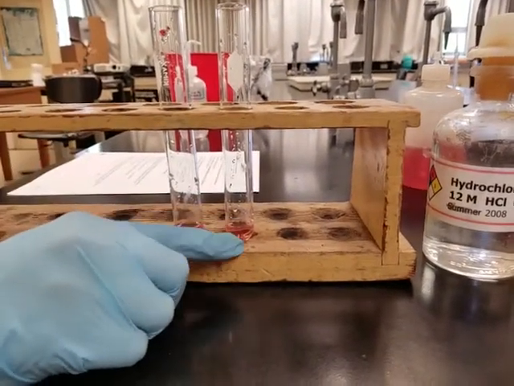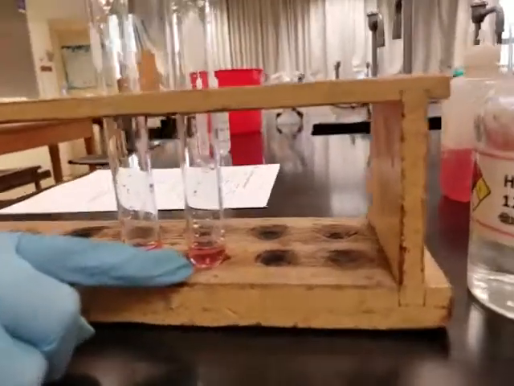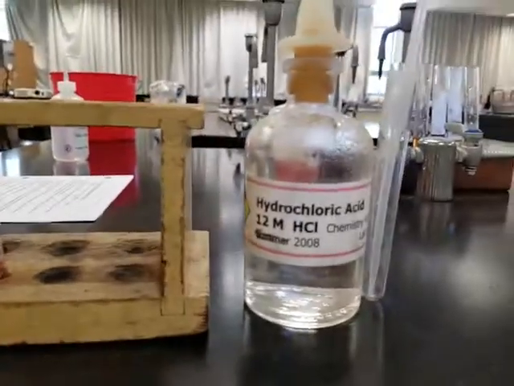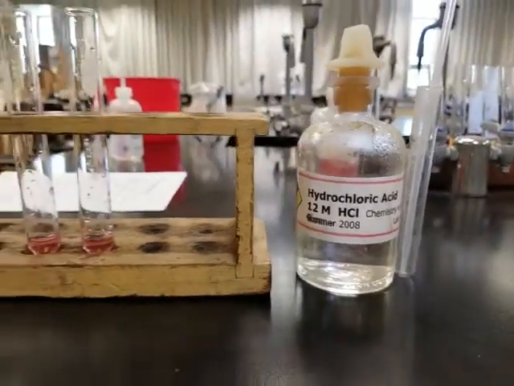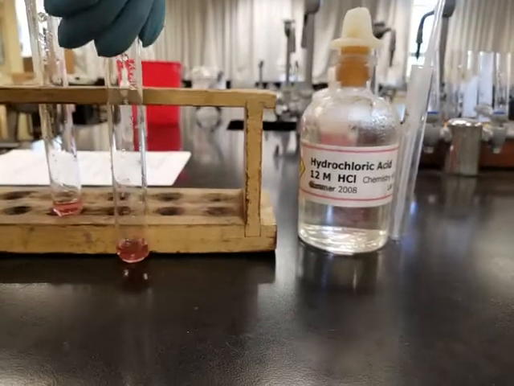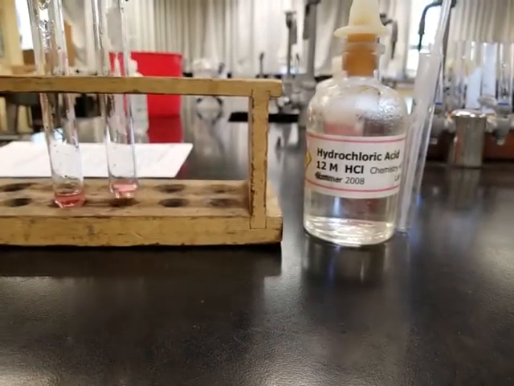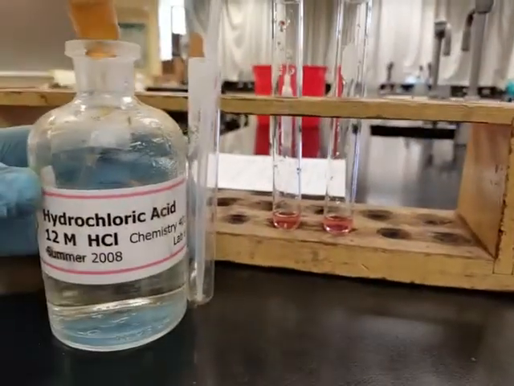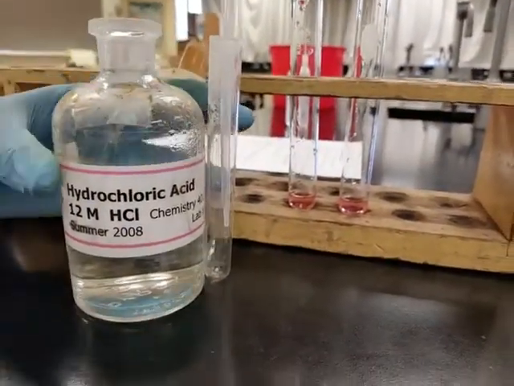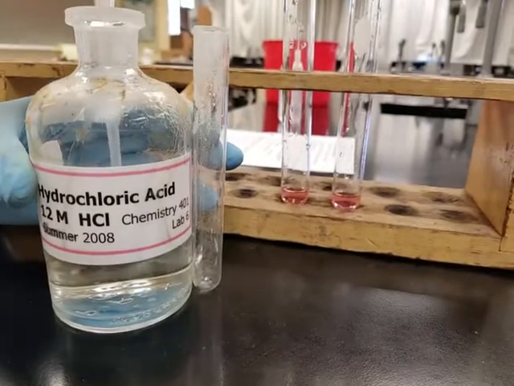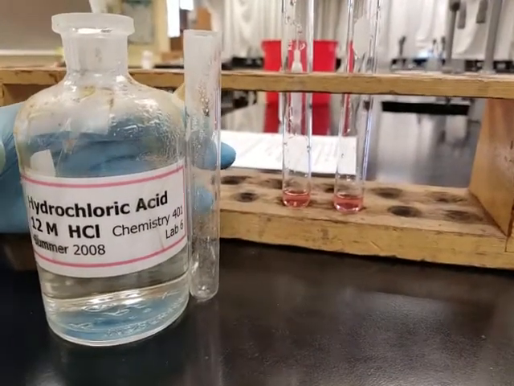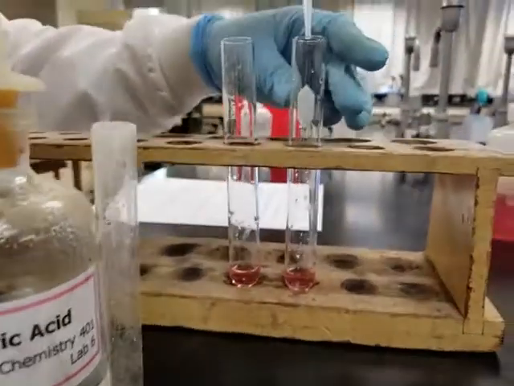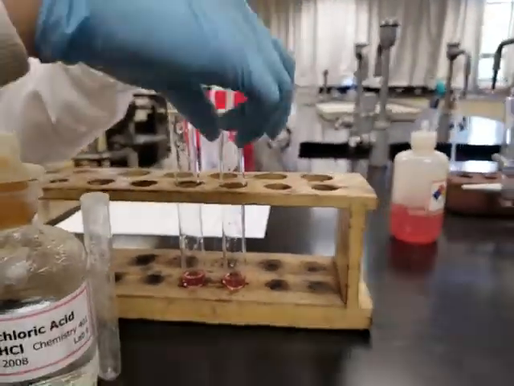So step 2, it says, to the second test tube, add about 2 mils of concentrated hydrochloric acid dropwise with stirring, and note the color change. So it starts out with this color, whatever you want to call this color. We're going to start adding some hydrochloric acid. Very, very concentrated, so you want to be really careful. It says with stirring. I want to make sure that you have a good idea of how this changes gradually.